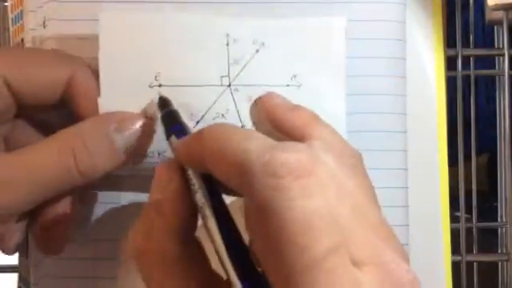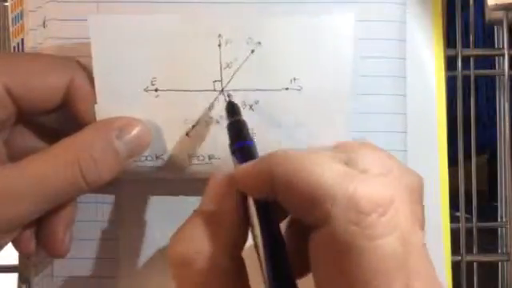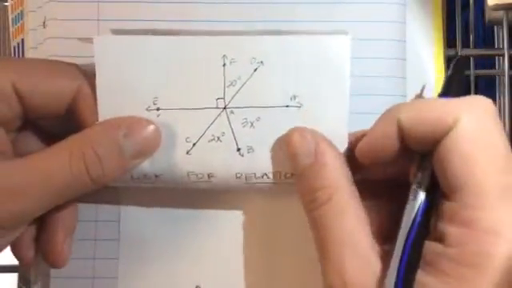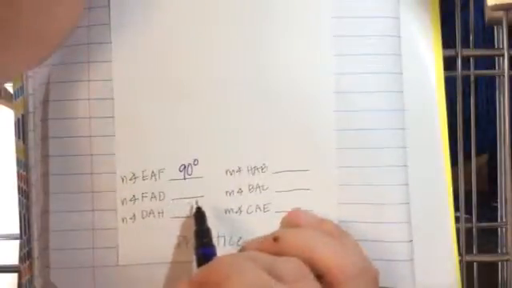Jordan, 90 degrees. Make sure we're not forgetting our degree sign. So angle EAF is 90 degrees because we put this box, which is equivalent to 90 degrees.